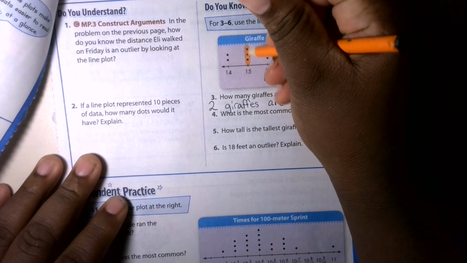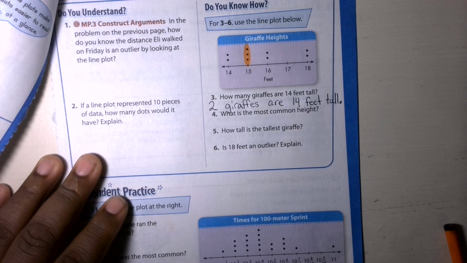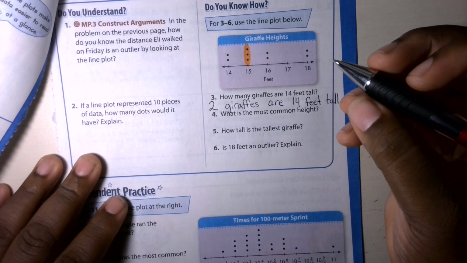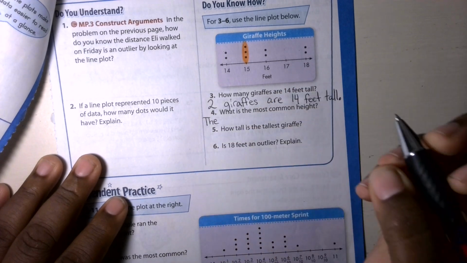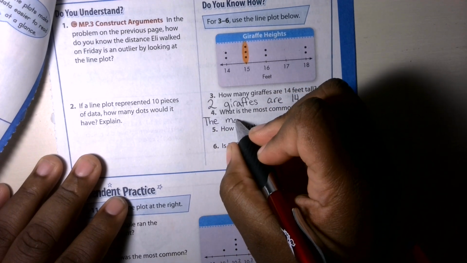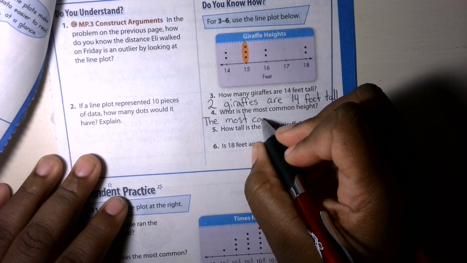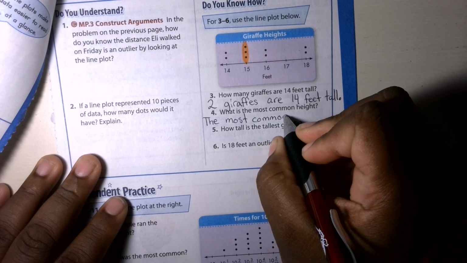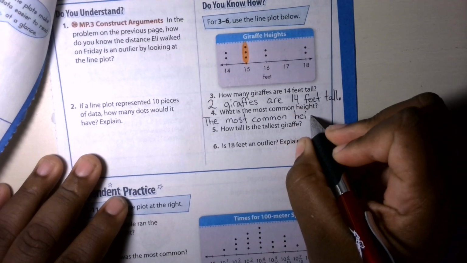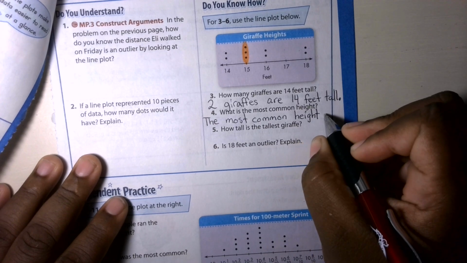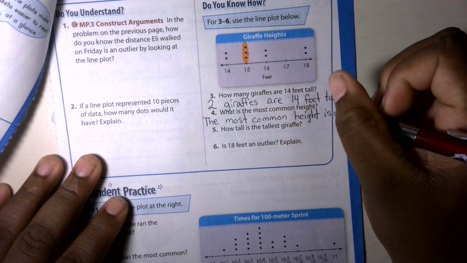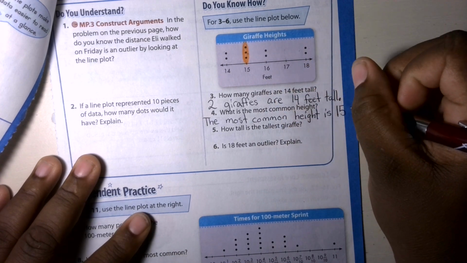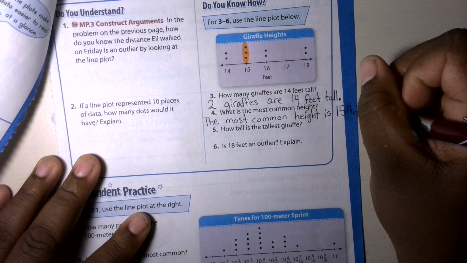This is the height that has the most giraffes. And so the most common height is 15 feet.